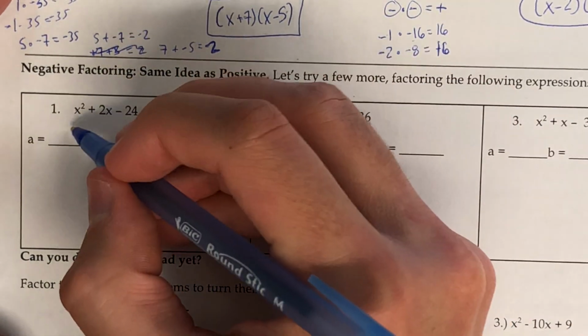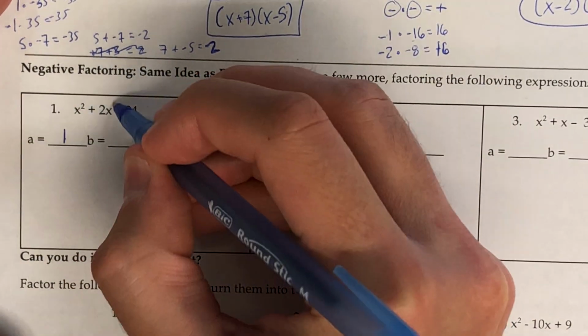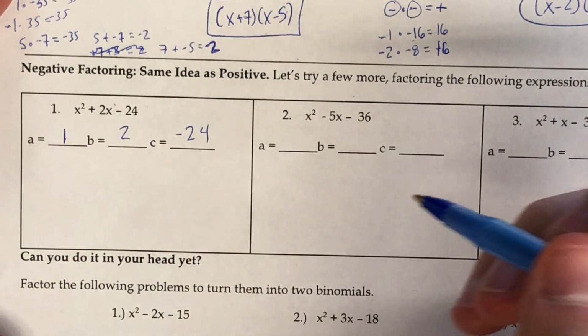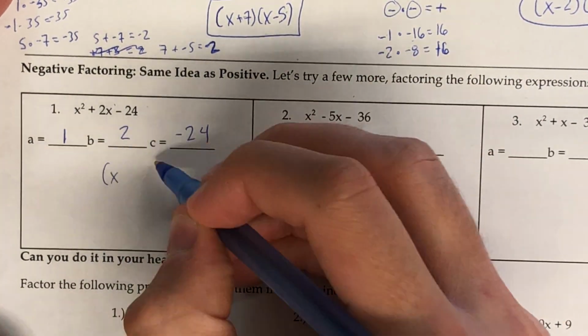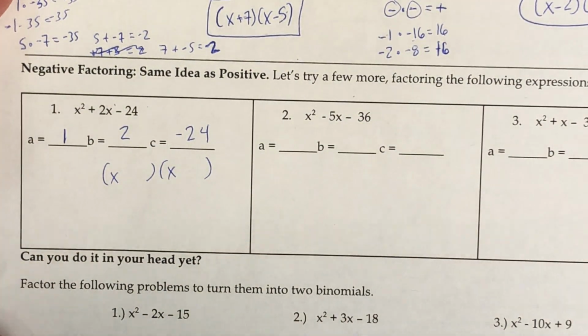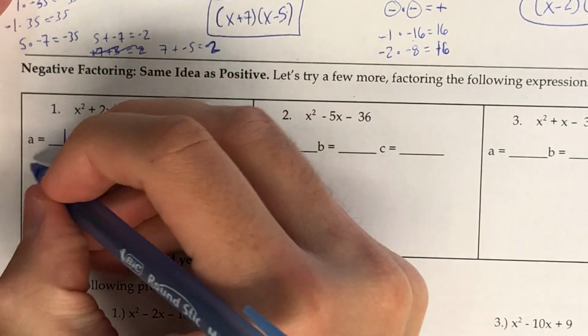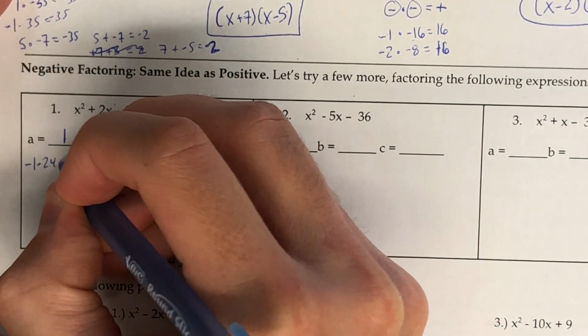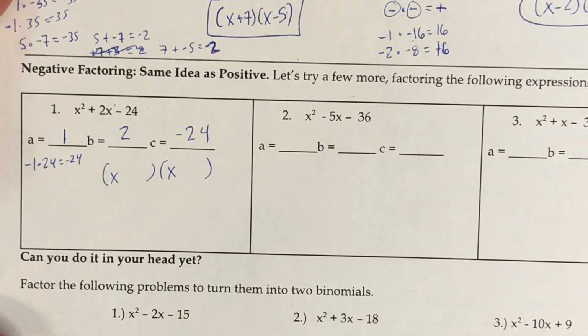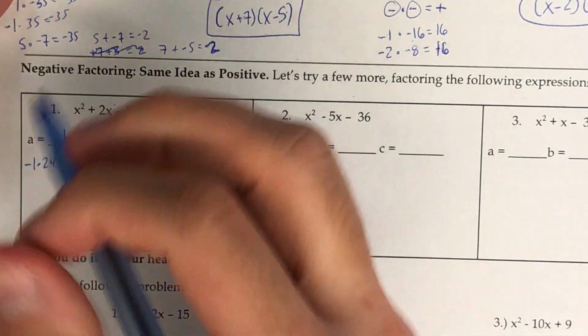All right, so x squared plus 2x minus 24. Our a value is 1, b value is 2, c value is negative 24. We think what multiplies to negative 24 and adds to 2? Well, it's got to be 1 negative, 1 positive, so they multiply to negative 24. So you can start thinking through negative 1 and 24. That combination isn't going to add to 2. 2 and 12 will multiply to negative 24, it's not going to add to 2.